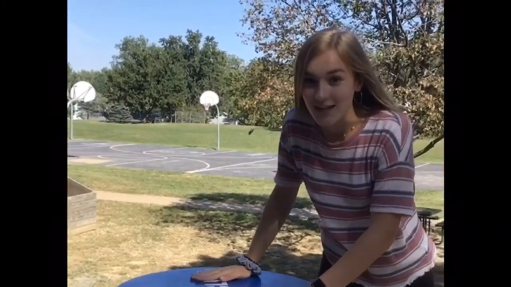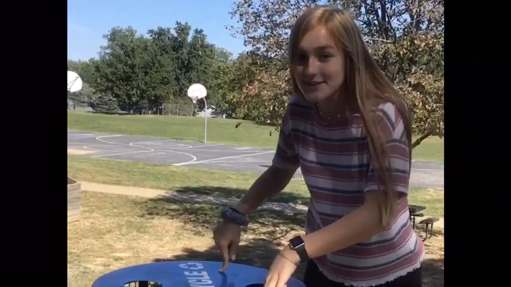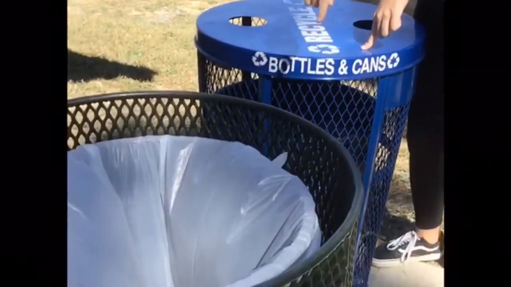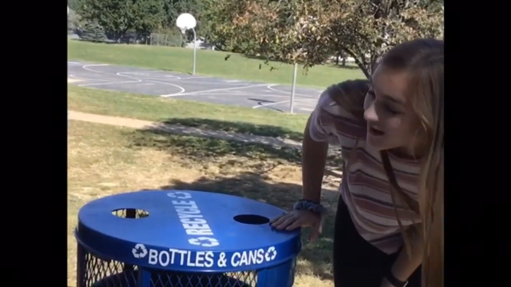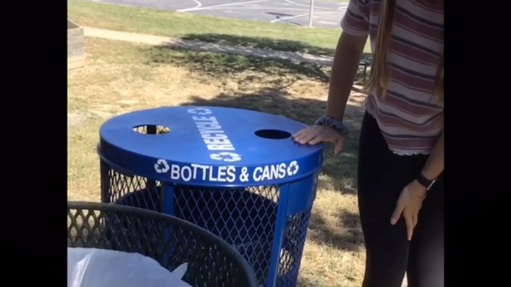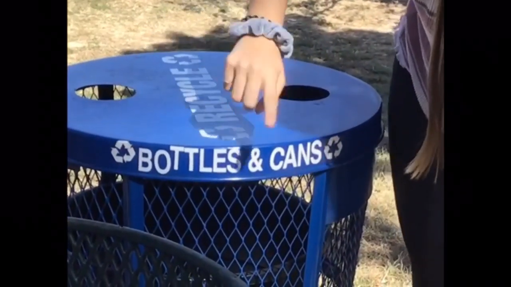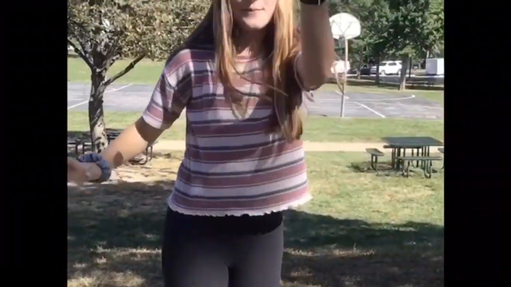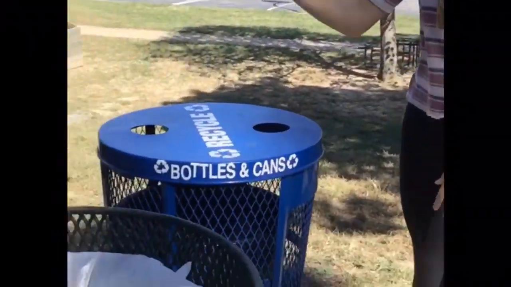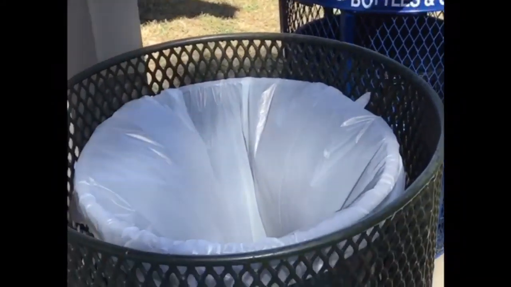This is a recycling bin. You can tell that it's a recycling bin because it says recycle, and this is blue, and that is not. Also, this recycling bin says something very special. Bottles and cans. So, let's say I have a piece of trash. It is not a bottle or a can, so it goes in the trash can. Thank you. There are also recycling bins located around the building.